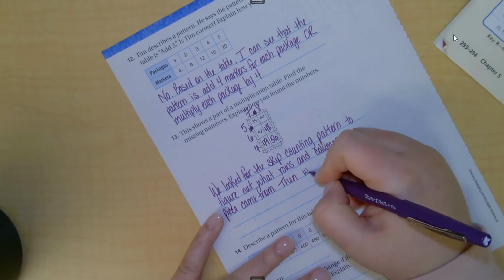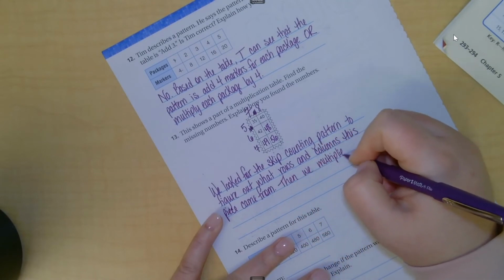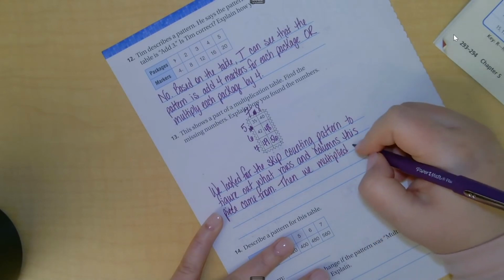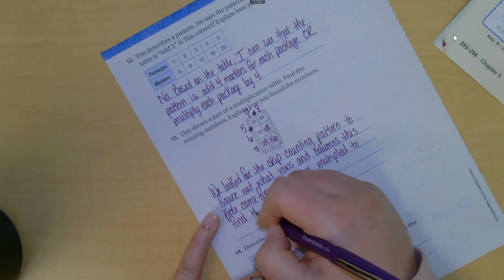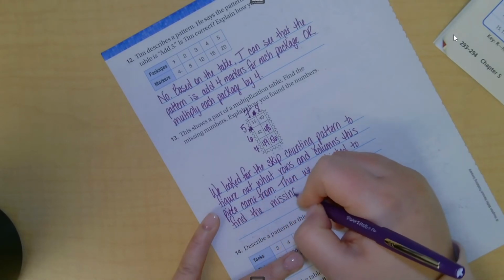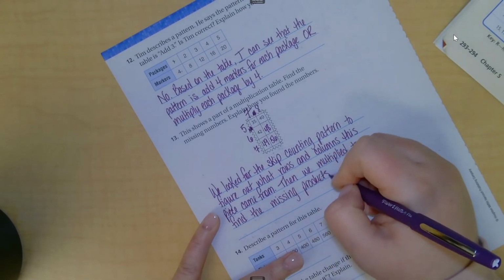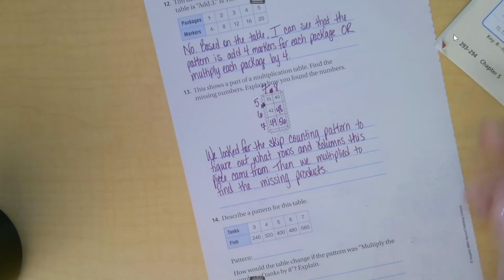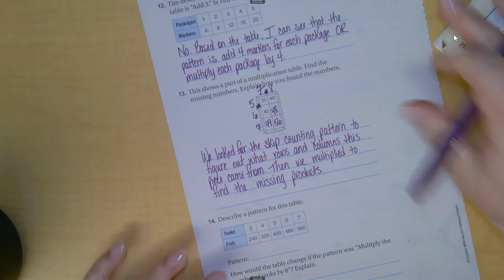Then we multiplied to find the missing products. Okay, think of this as a puzzle, okay, of a game. You can totally figure it out.